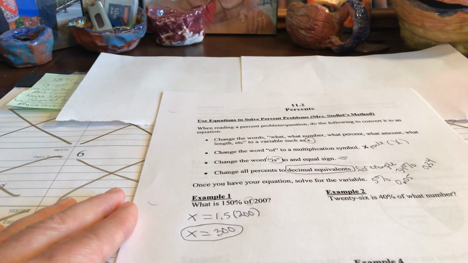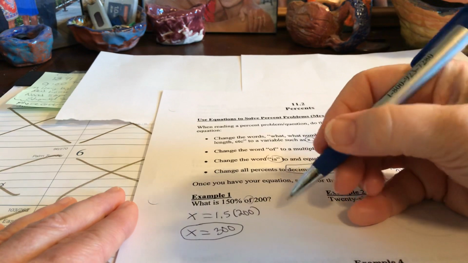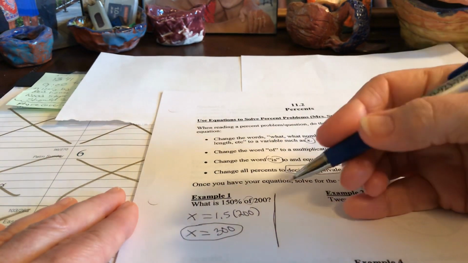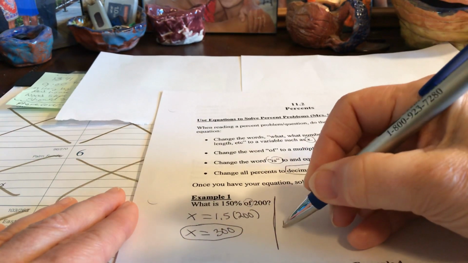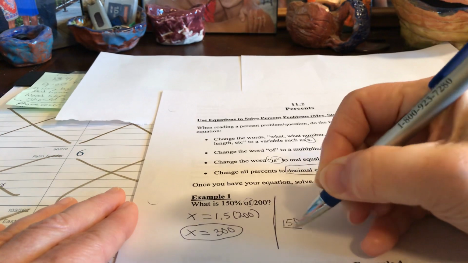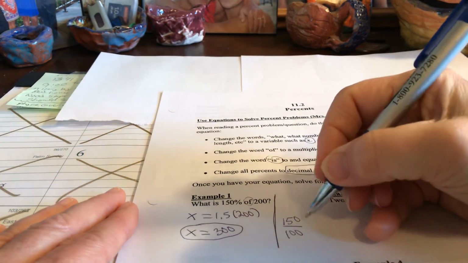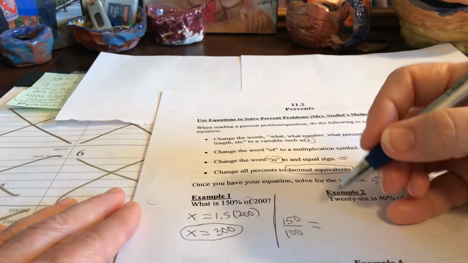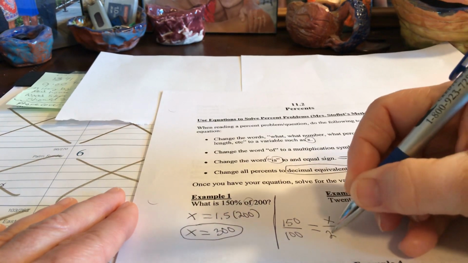Okay, so if I wanted to, you also could set this up as a proportion. Percent means out of 100. So another way to do this problem, if I chose to, would be what is 150%? So you're going to say something like 150, that's 150%, out of 100 is, and then you would say what out of 200.